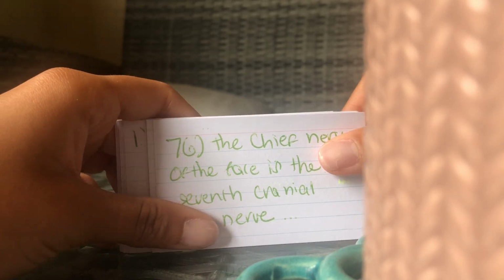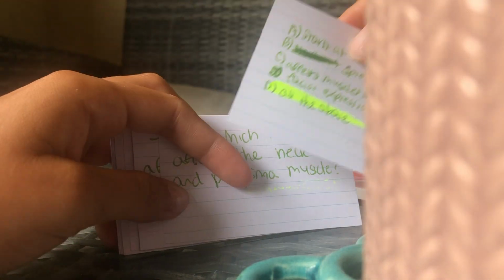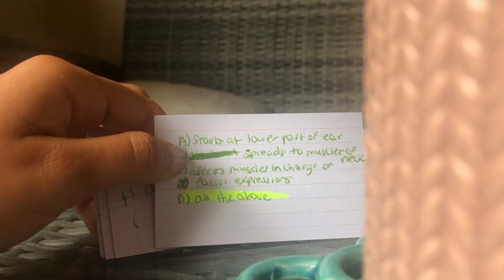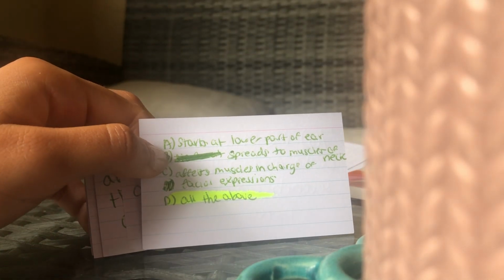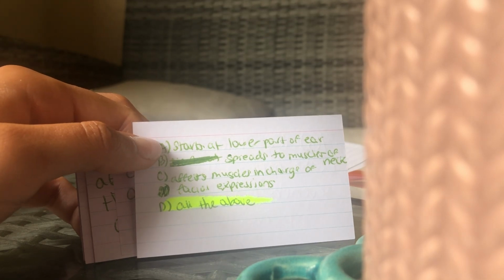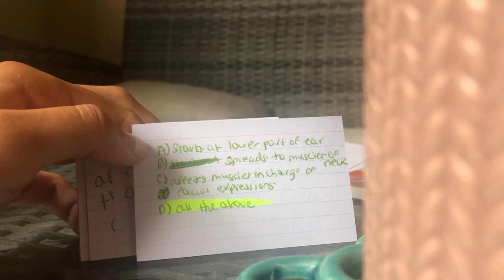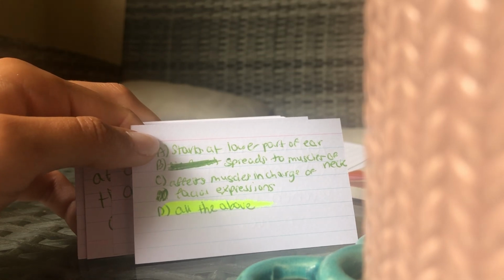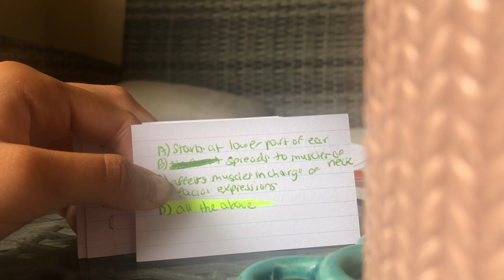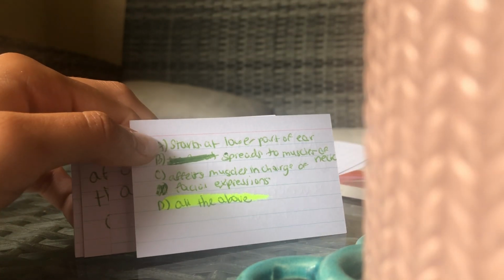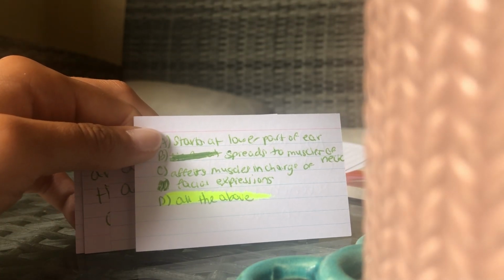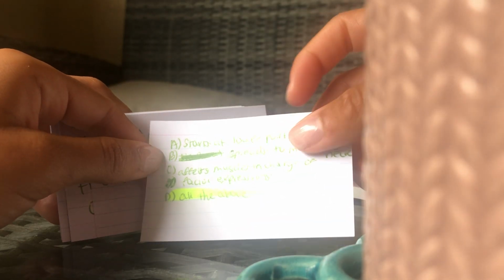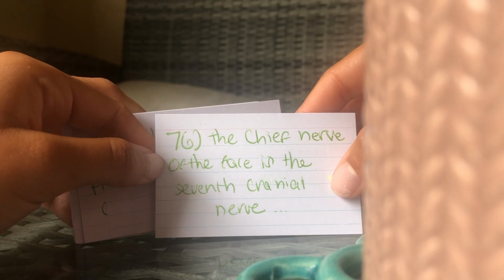The chief nerve of the face is the 7th cranial nerve. Is that true or false? Oop, that's not what it's asking. It starts at the lower part of the ear. It spreads to muscles of the neck. It affects muscles in charge of facial expressions. It starts at the lower part of the ear, spreads to the muscles of the neck, goes inwards, and then it affects the muscles in charge of the facial expressions. Cool. That's the 7th.